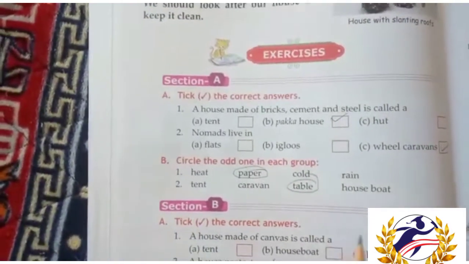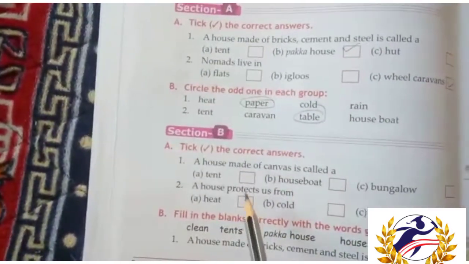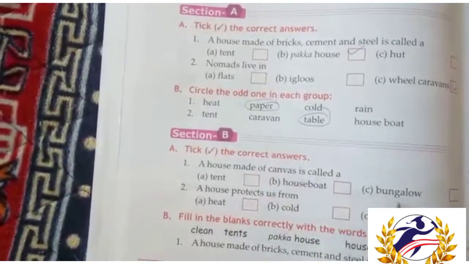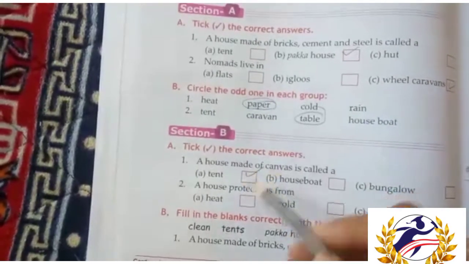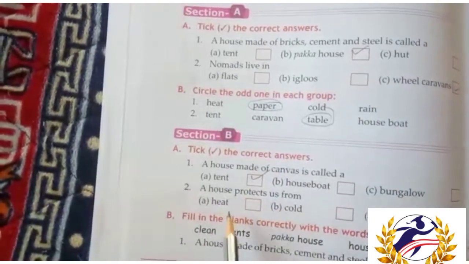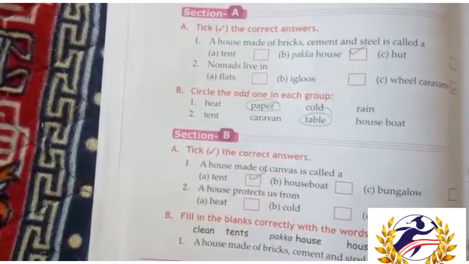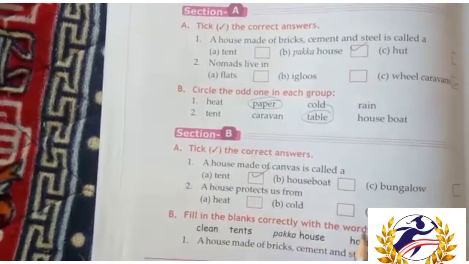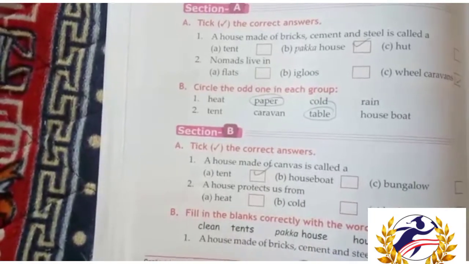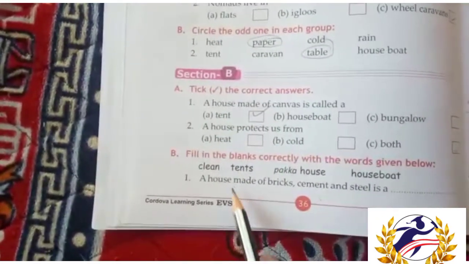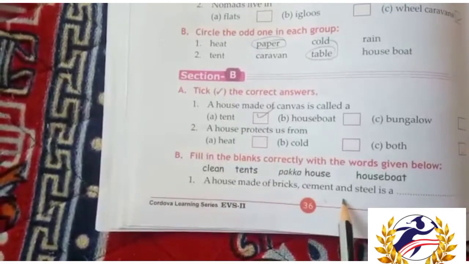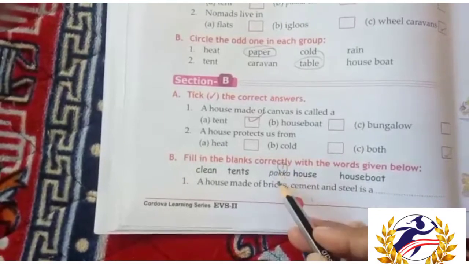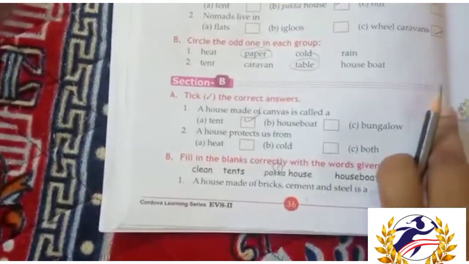Now, choose the correct answers. A house made up of canvas is called a tent, houseboat or bungalow? Tent. A house protects us from heat, cold or both? Both. Now fill in the blanks correctly with the words given below. A house made up of bricks, cement and steel is called a pakka house. Okay, you have to write pakka house here.